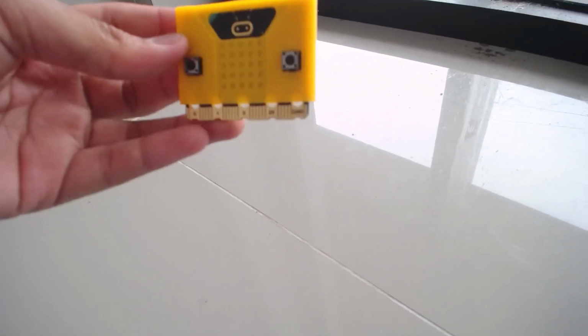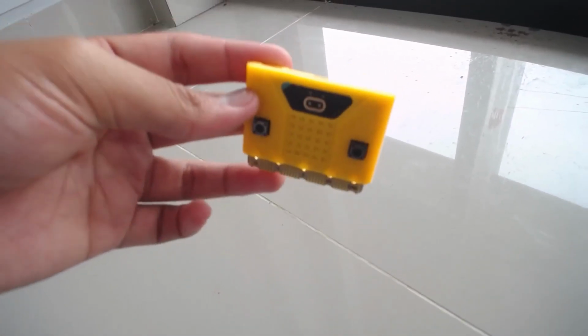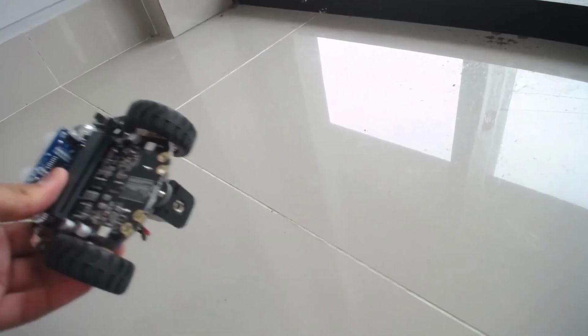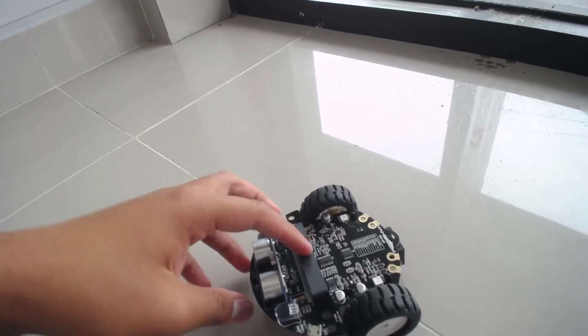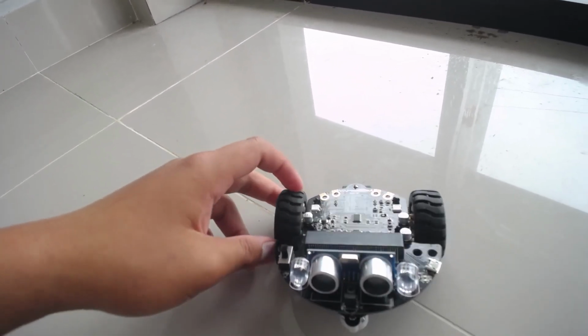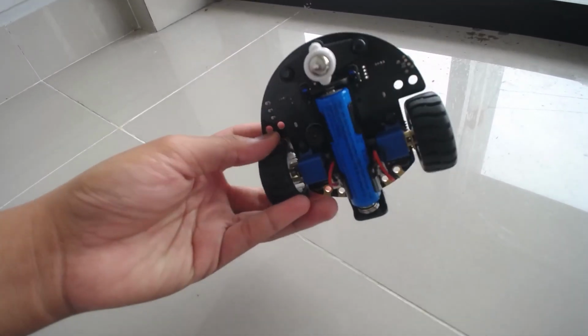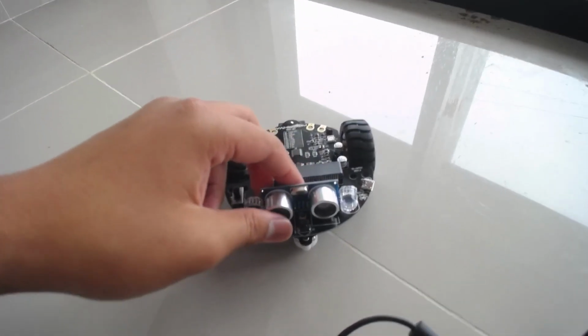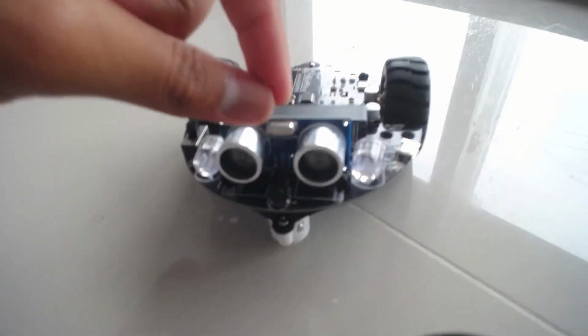So, welcome back with another robotics tutorial. In this video, we are going to make a micro:bit obstacle avoidance robot, and here are the kits that we need. The most important kit is this micro:bit chip, which runs our robot. Secondly, we need the robot that has the wheels, and an ultrasonic sensor in here.